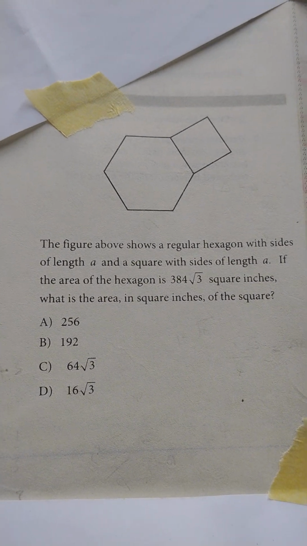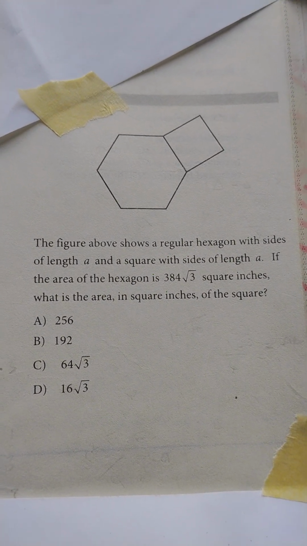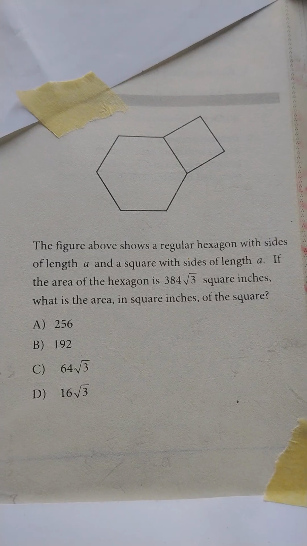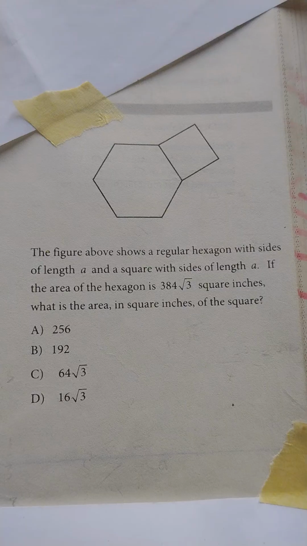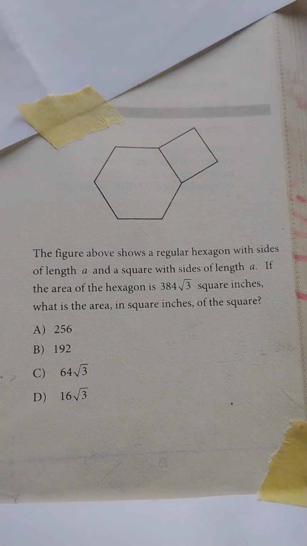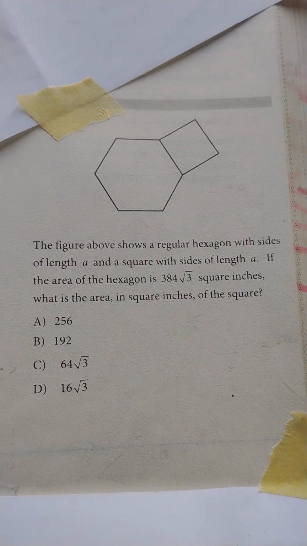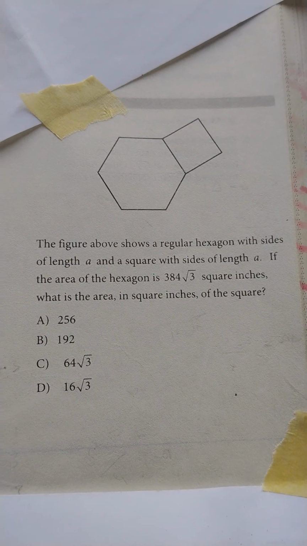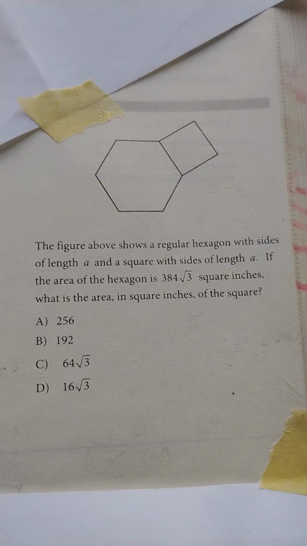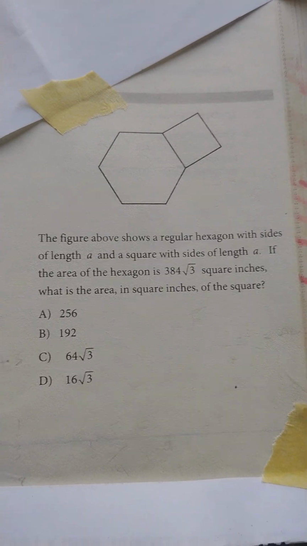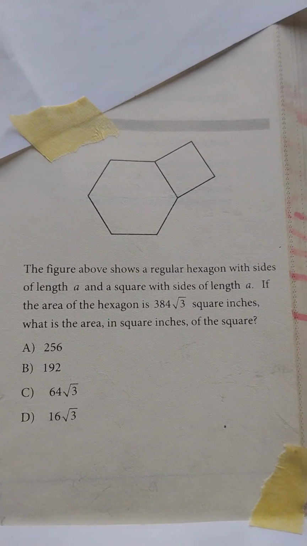Let's solve this SAT question. The figure above shows a regular hexagon with sides of length A and a square with sides of length A. If the area of the hexagon is 384 root 3 square inches, what is the area in square inches of the square? Let's get into the question.